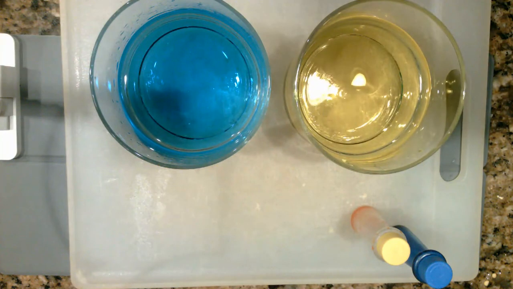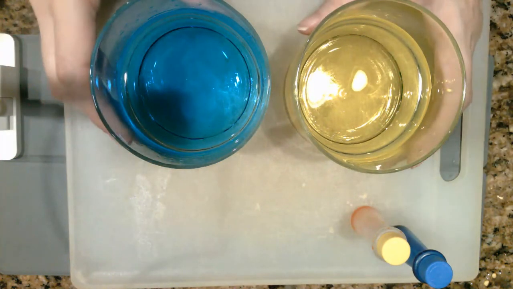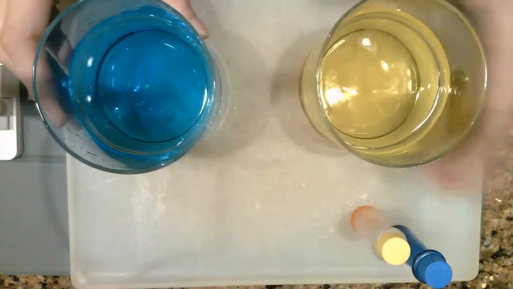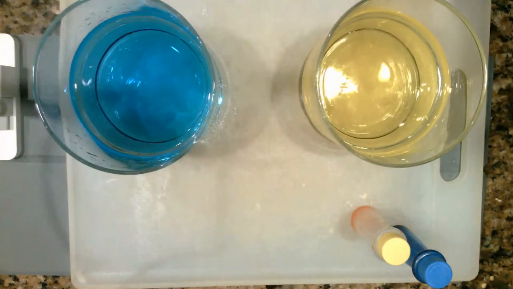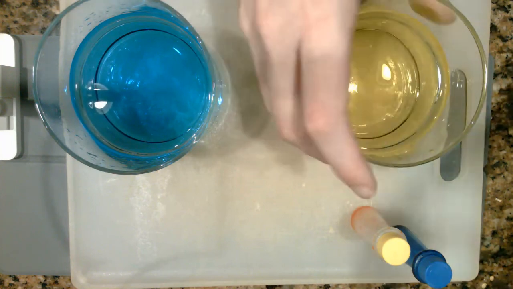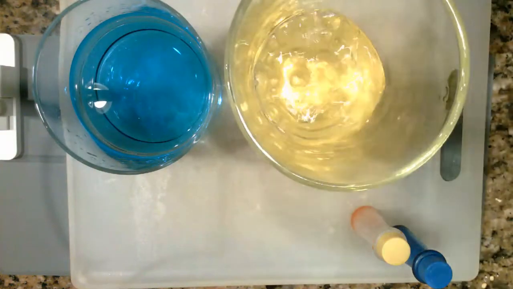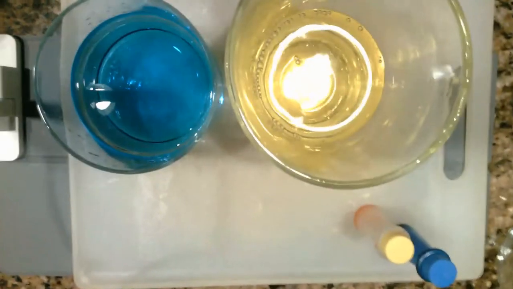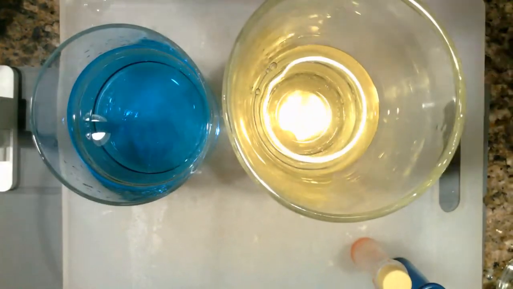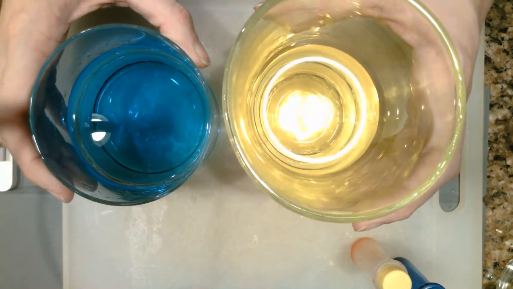Now, if we are looking at our blue and our yellow water right now, if I were to take these 2 different things and combine them into an empty glass, let's see what's going to happen. So I'll pull my empty glass over here. So we're going to add the yellow into the cup first. What do you think is going to happen when I add the blue water into the yellow water? Pause and make predictions now.